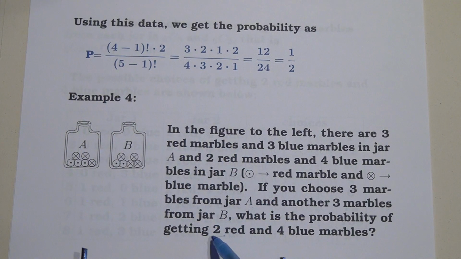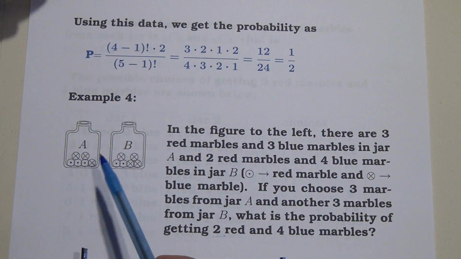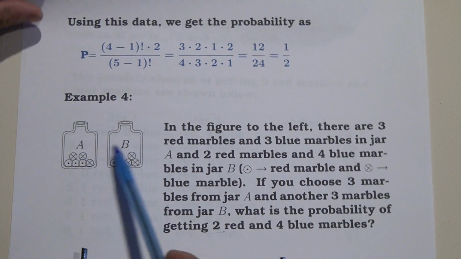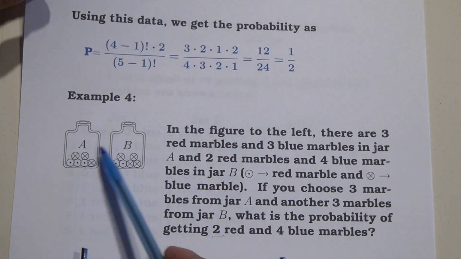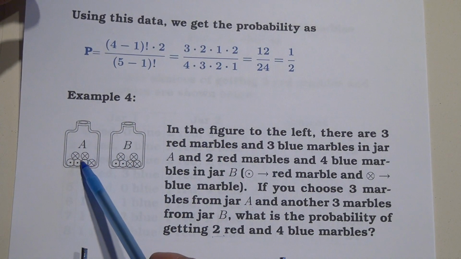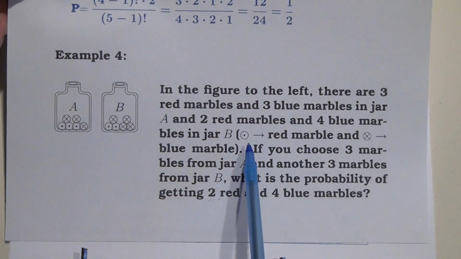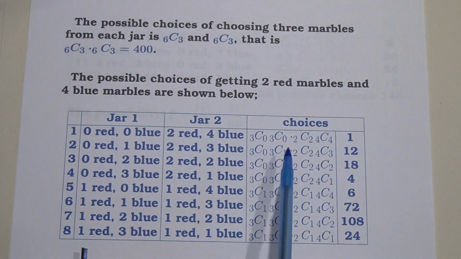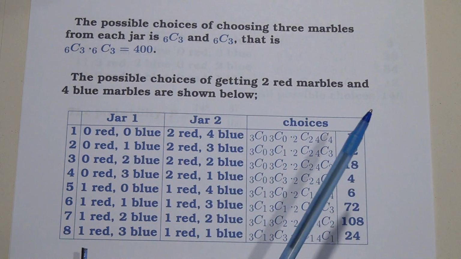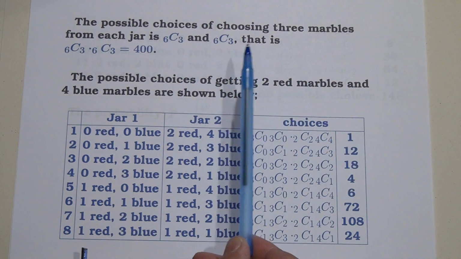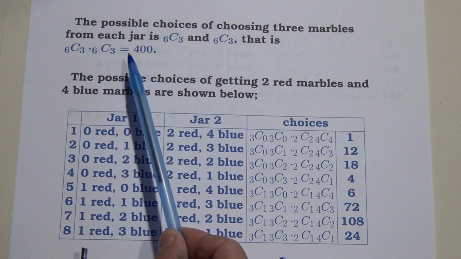Out of those 6, 2 red and 4 blue, in how many cases? From 2 jars, 3 from each jar, and each jar has a different kind of marbles. Then we need a table to analyze.